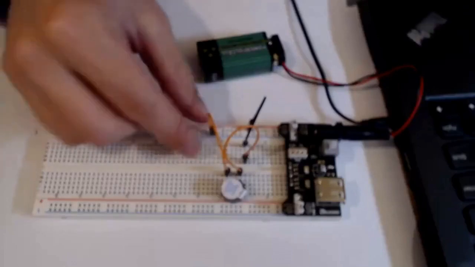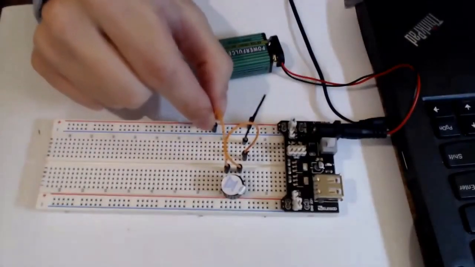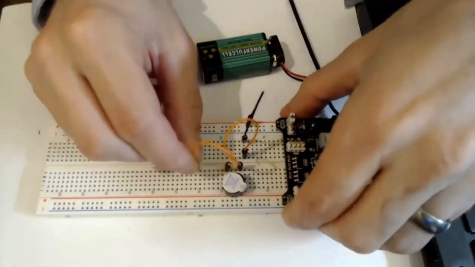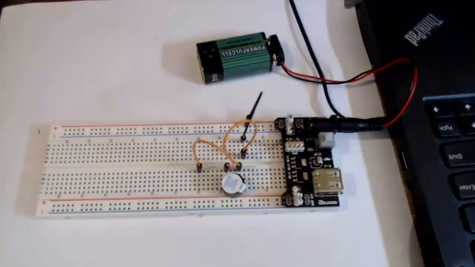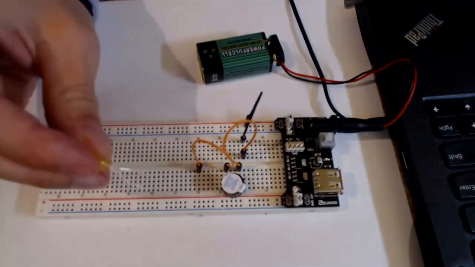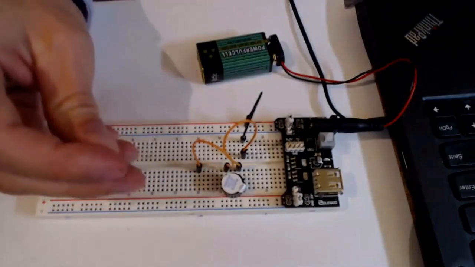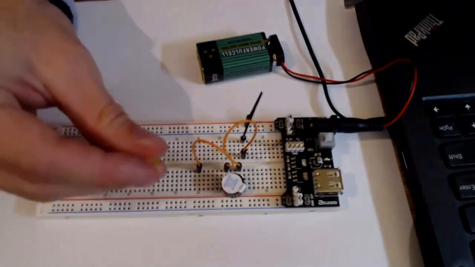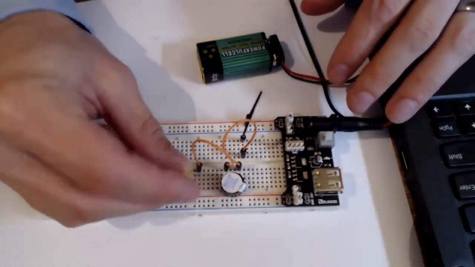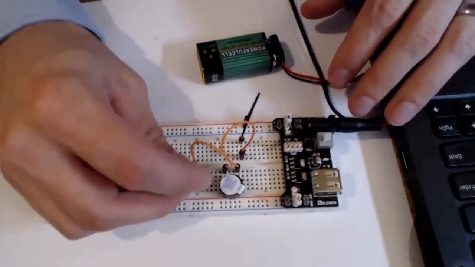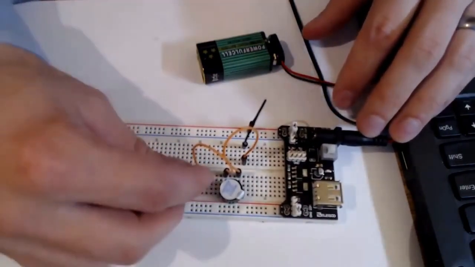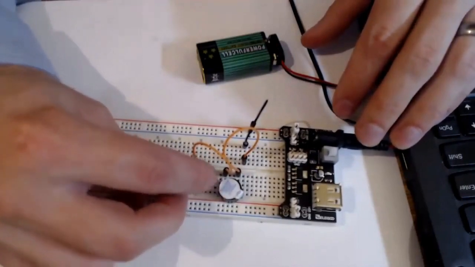Okay, so I'm going to take this little jumper that was going to ground, and I'm going to move it over to another column, which is column 30. Then take the LED, which has a long leg and a short leg, and try to stick the long leg into G30, which is just above where I put the last jumper. And then G33 will be where the ground leg naturally falls.